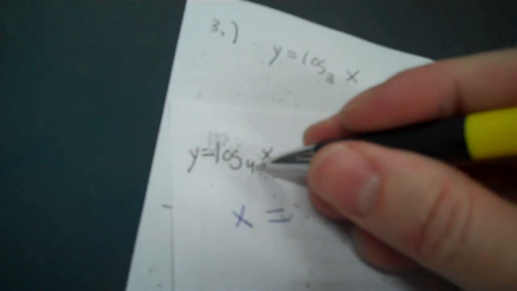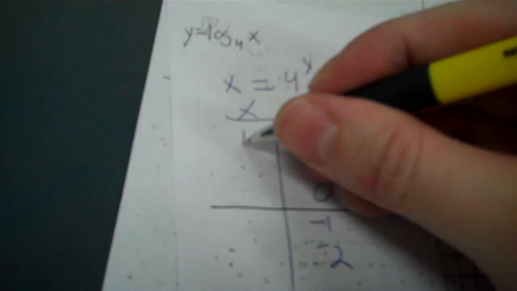Okay, next one. So you kind of write it in reverse. You're going to have x by itself and then base 4 to the power of y. You kind of have to just memorize how that's written, to be honest with you. All right, so this time it's the y, 2, 1, 0, -1, -2. If y is 2, 4 to the second, x would be 16. If y is 1, 4 to the first would be 4. So this would be 1/16, that would be 1/4, and that's 1.